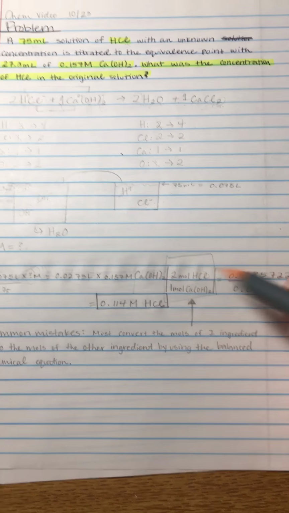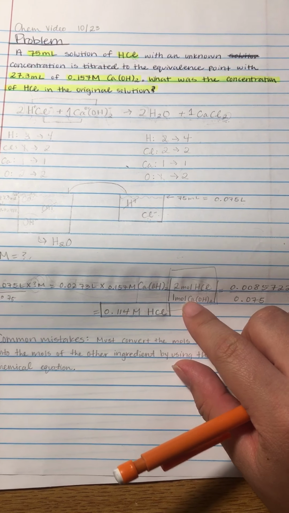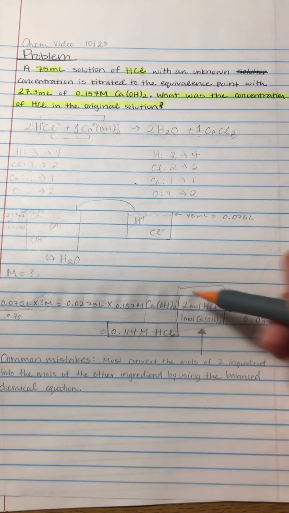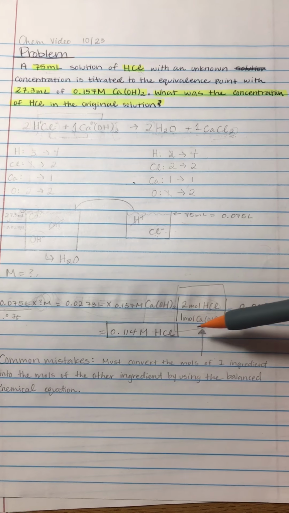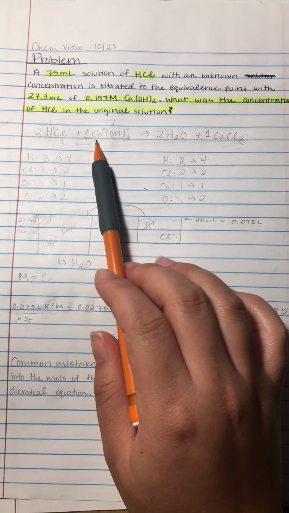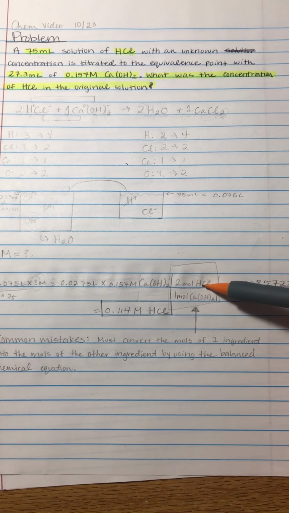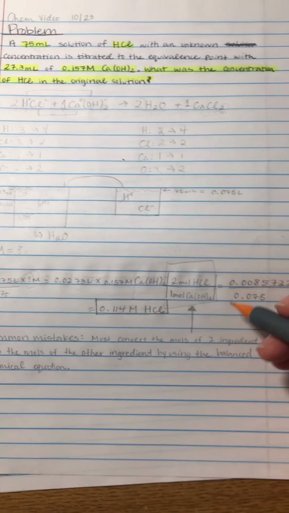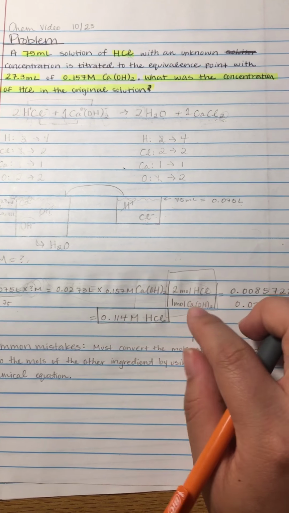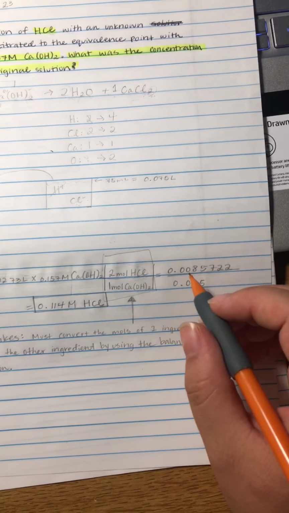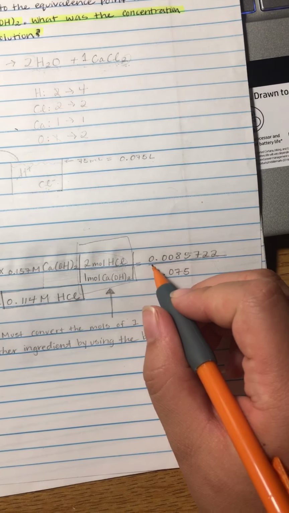And right here, you would look at the equation that we made earlier. And so that would be 1 mole of Ca(OH)2 is 2 moles of HCl. And then when you multiply all of this together and then divide it by 1, or you don't have to, that would be this.